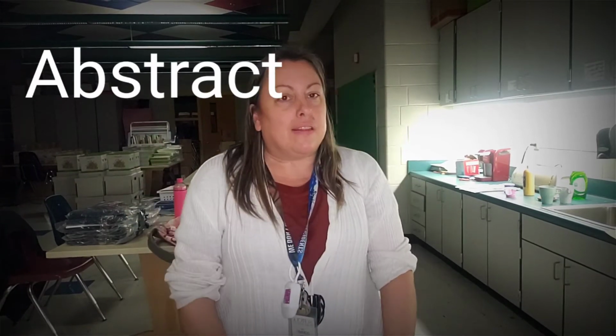Today we're going to draw an abstract design. Abstract means that it doesn't really have to look like anything. It could be circles, shapes, blobs, whatever you want to make.